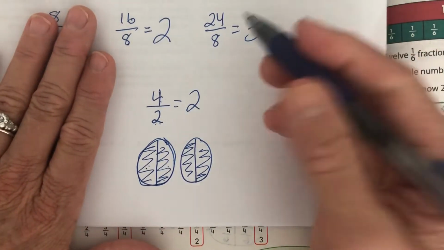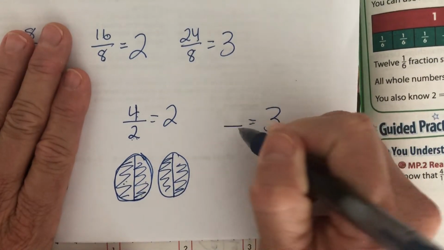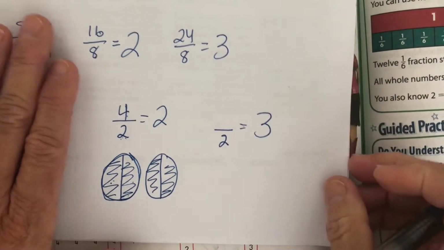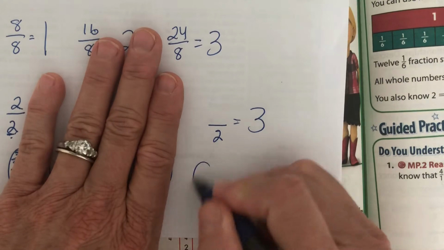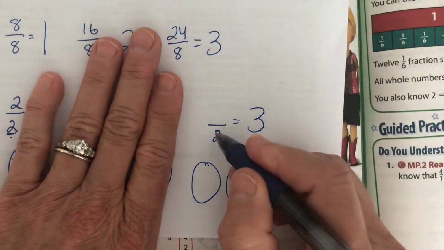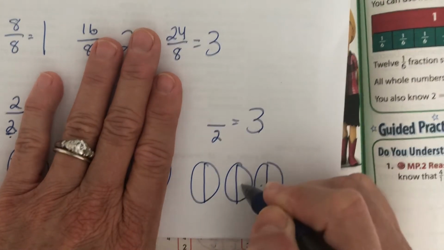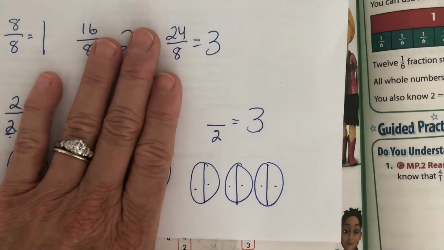And let's see, if we wanted a fraction name for whole number 3, and we wanted the denominator to be 2, we would draw 3 whole circles, because that's what we're saying, we have 3 wholes. Each one of them is divided in half. How many halves make 3 wholes?